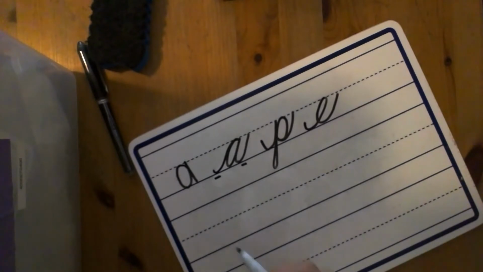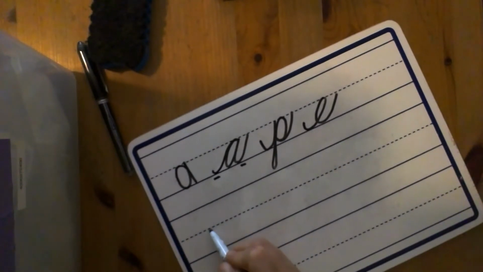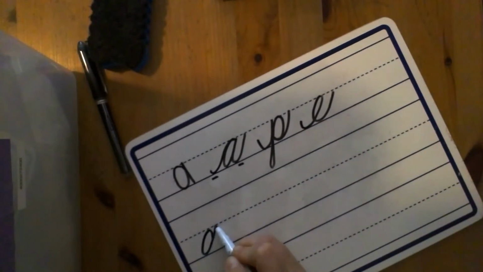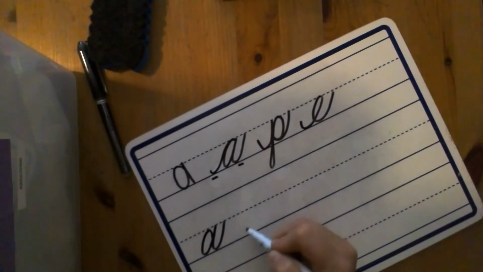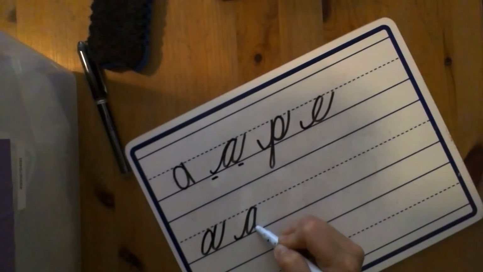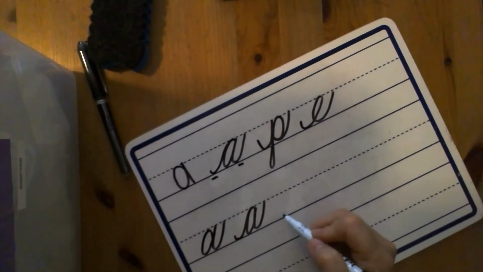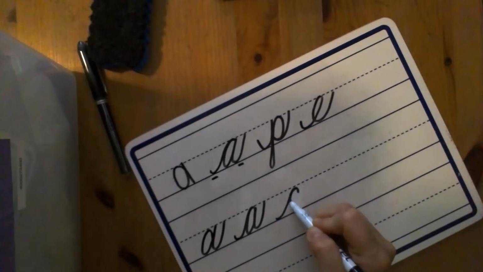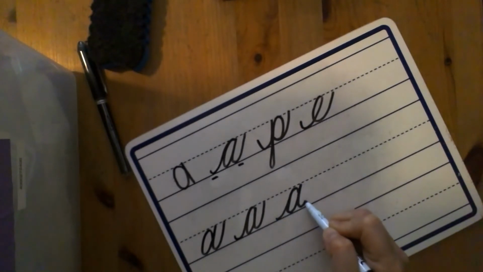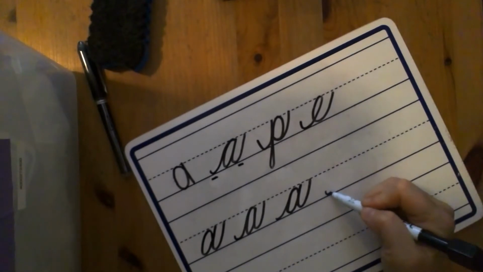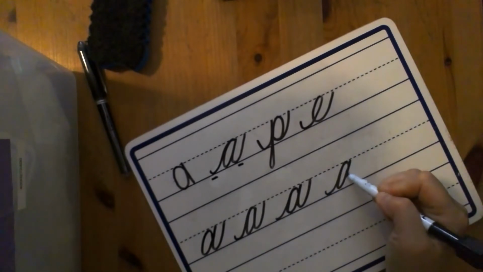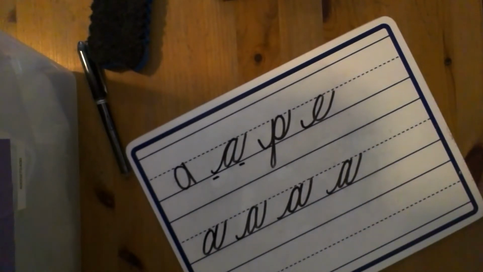So try a few of those. Practice an A, and just practice over and over. You can practice with the starting tail and with an ending tail. But make sure that your words are tilted. This is a really big writing paper, so it's a little harder for me right now, but hopefully you've just got some regular paper.